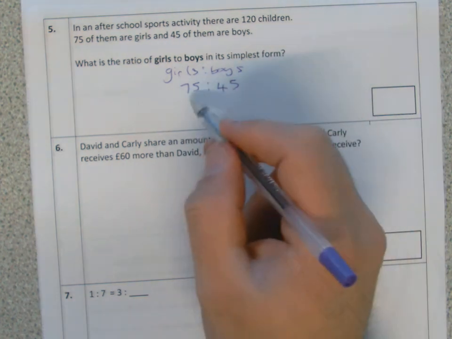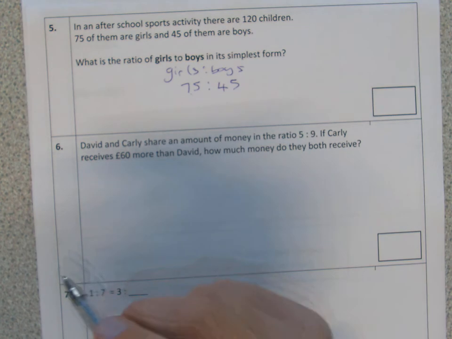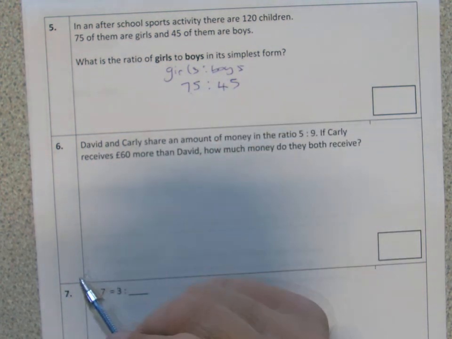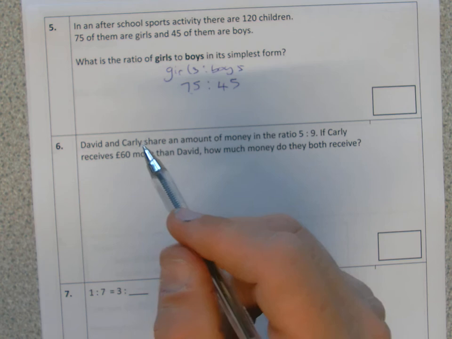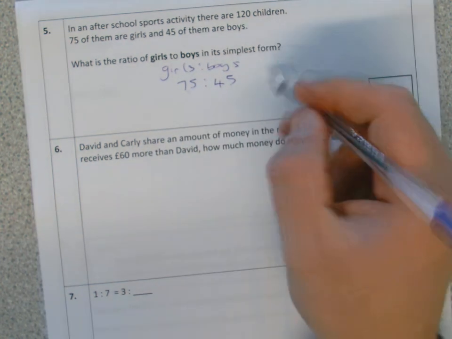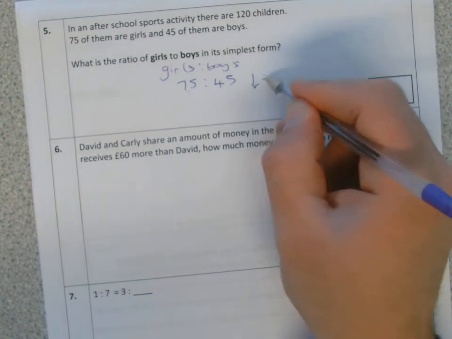Now, all you've got to do to simplify it is try and find a common factor. What goes into both of them? You might think 5 goes into both of them. You might see a higher number than 5 that goes into them. If you say 5, you could divide by 5.